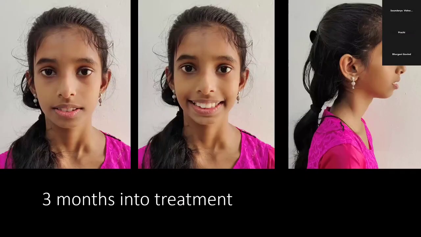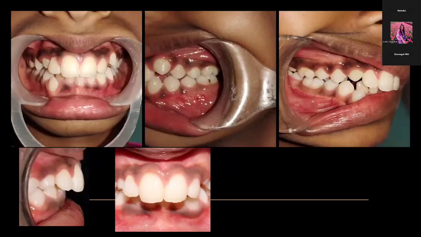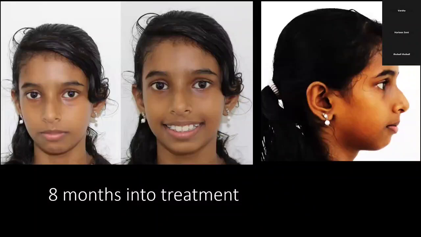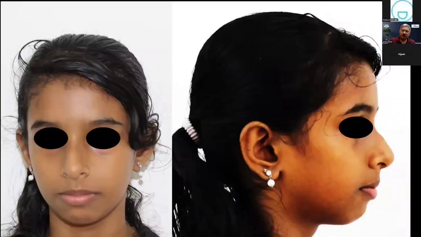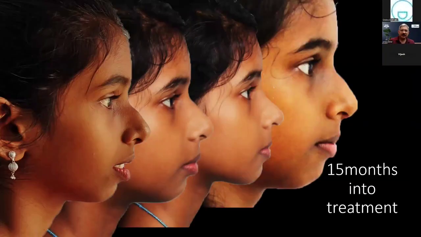This is 3 months into her treatment with an FR2 with the myofunctional exercises. And you can see the bite getting corrected, the overjet slowly getting reduced. This is almost 8 months into treatment. You can see the lips which were parted slowly coming together, and the close-up profile view. And now you can see how it has been molded here. So this is 15 months into treatment. You can see the difference in the lip posture, the facial height, the deep bite, the overjet, all corrected. So this is about the functional regulator and its improvement there.